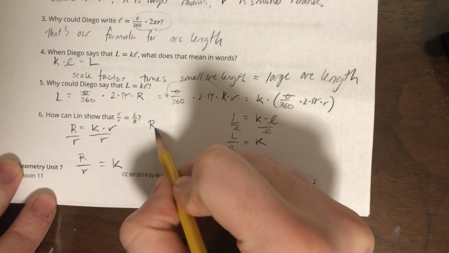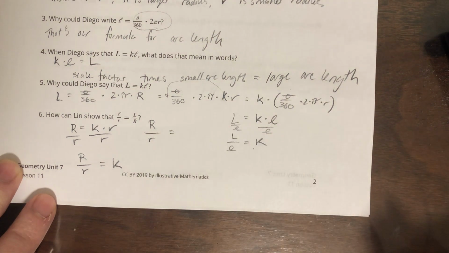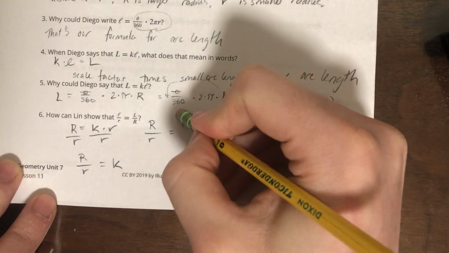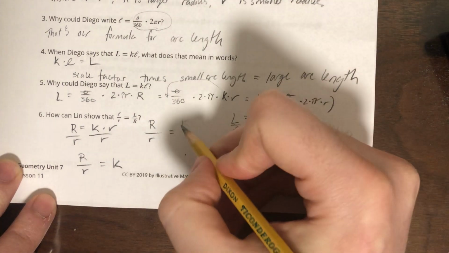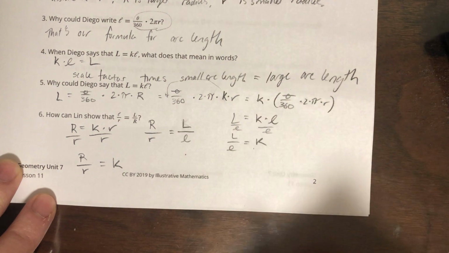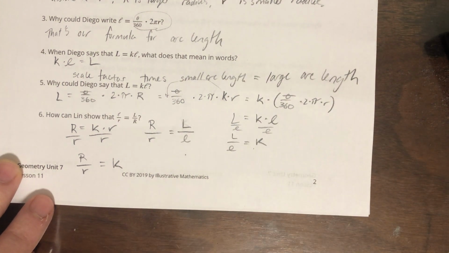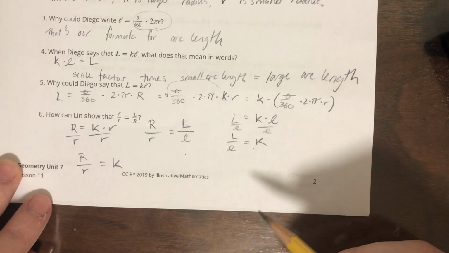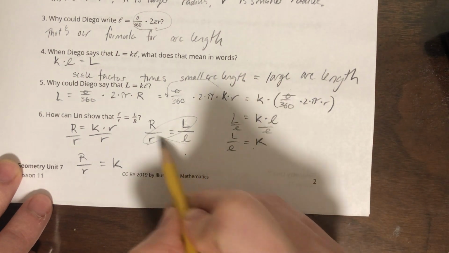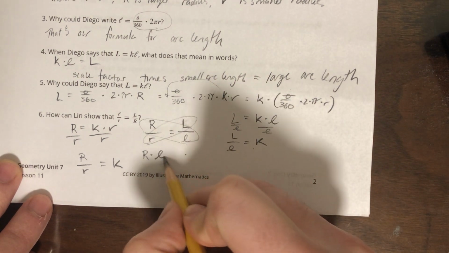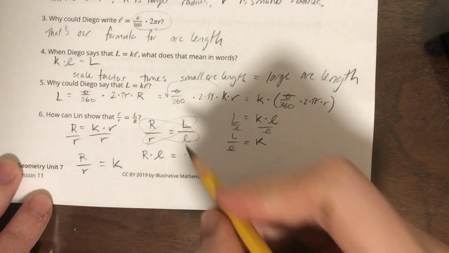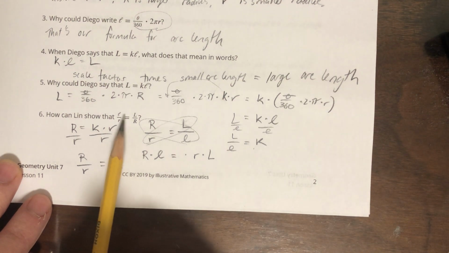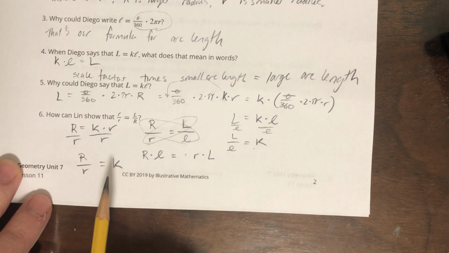All right, so I can say R over r is equal to K, I'm sorry, L over l. Well, at first glance, this does not look like exactly what we wanted here before. So I'm going to cross multiply really quick. So I get uppercase R times lowercase l is equal to lowercase r times uppercase L. I want uppercase L to be in a numerator.